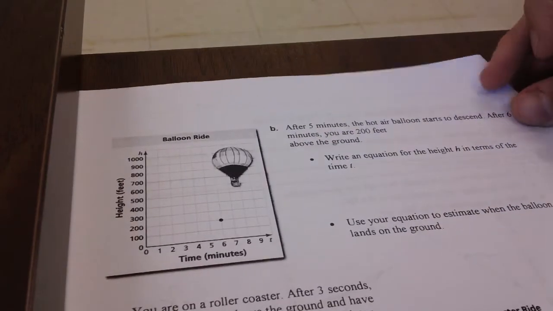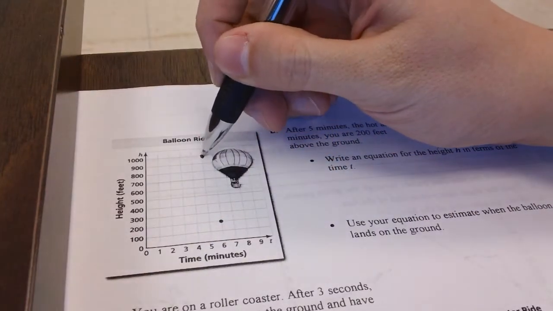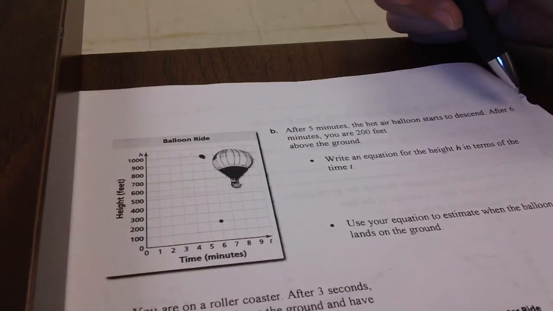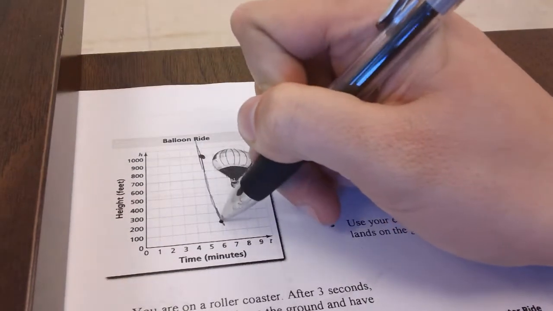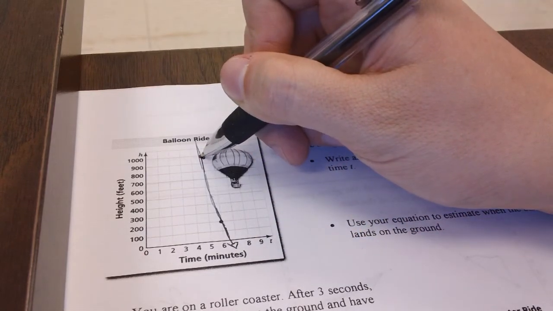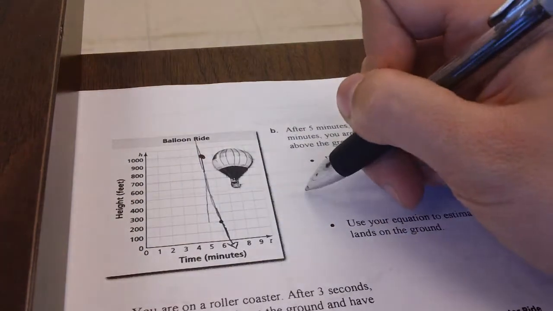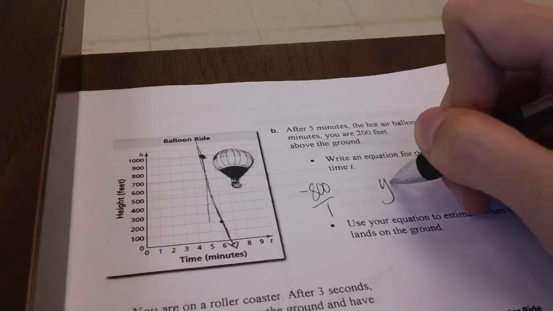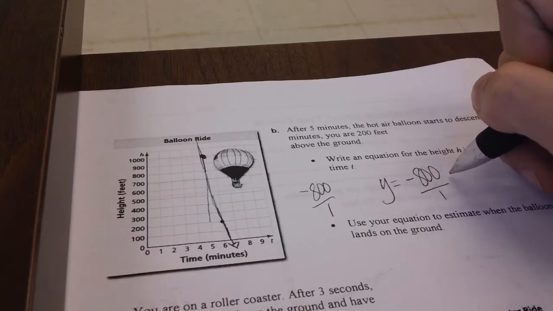After 5 minutes, the hot air balloon starts to descend. So at 5 minutes, we're all the way up here at 1,000 feet. That came from the last problem. And after 6 minutes, you are 200 feet above the ground. So we've done a rapid decrease here. So we've gone down 100, 200, 300, 400, 500, 600, 700, 800 in 1 minute. So y equals negative 800x.